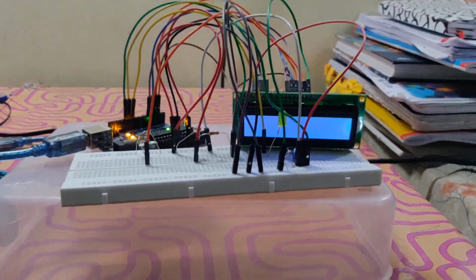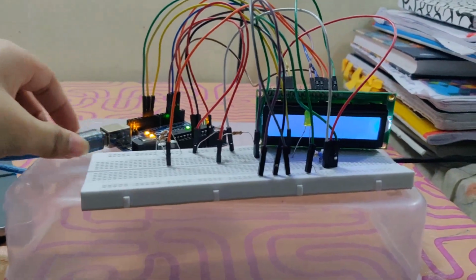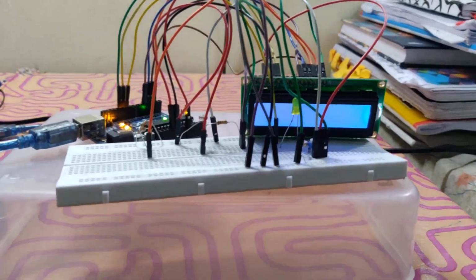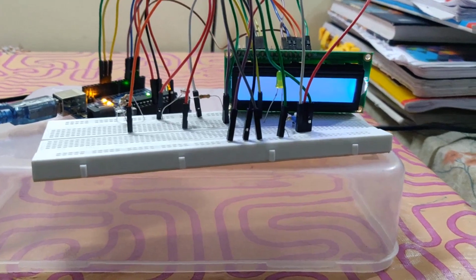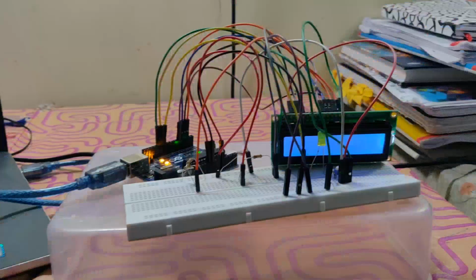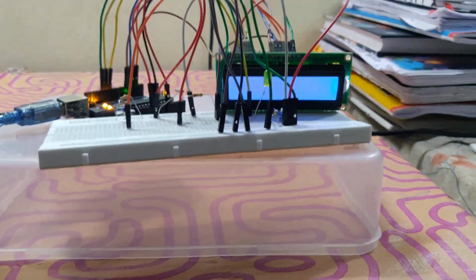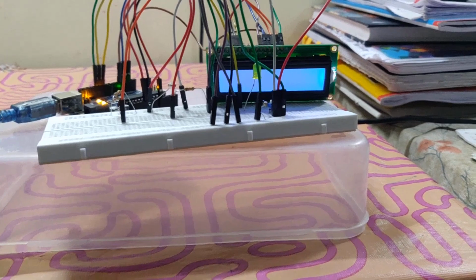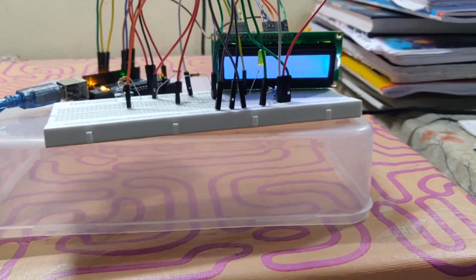So along with these components, we will also be using a breadboard. This is the breadboard, as you can see, and a 10 kilo ohm resistor for creating the voltage divider that we've already talked about, and a 1 kilo ohm resistor for the LED also. Now a few breadboard friendly connecting wires and also a USB cable we will be using to upload the code to the Arduino.